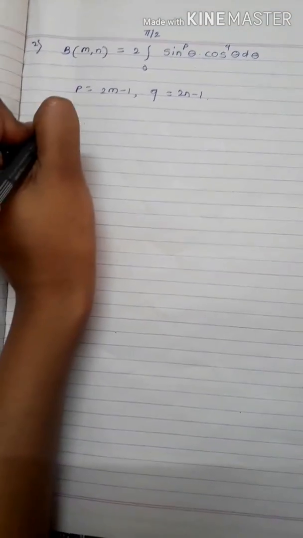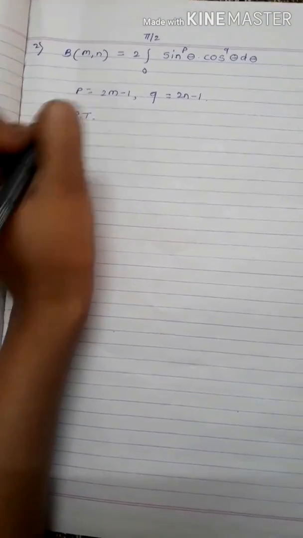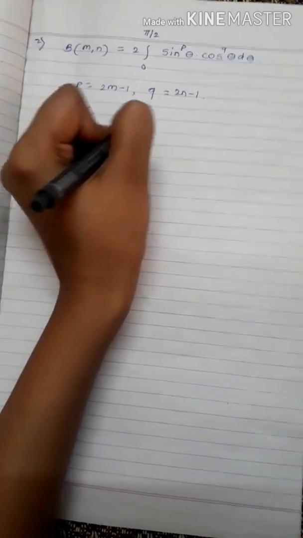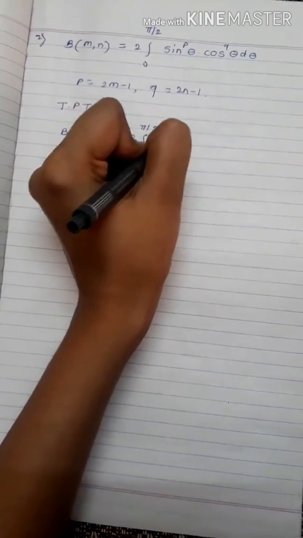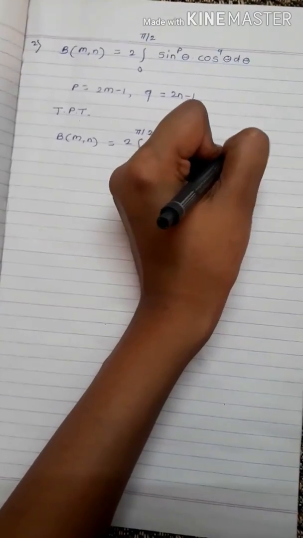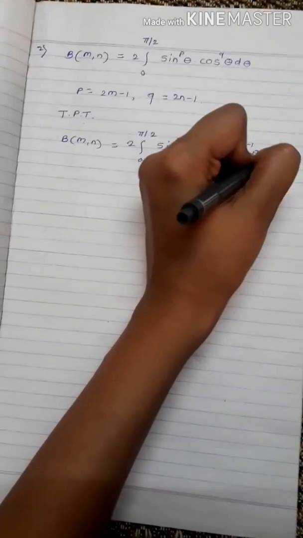In case the given integral is in terms of sine and cos, we are going to use this instead of the basic definition. If the given integral is in terms of x, then you can directly use the basic definition, right? So what we need to prove here is that beta of m, n is equal to 2 times integral from 0 to pi by 2 of sine raised to 2m minus 1 into cos raised to 2n minus 1 theta d theta.